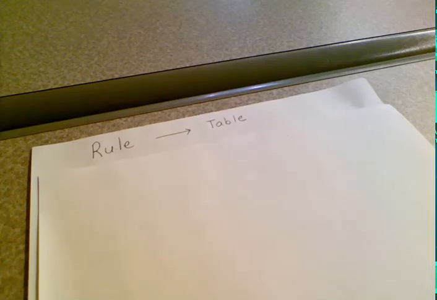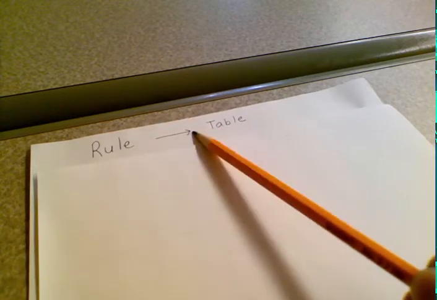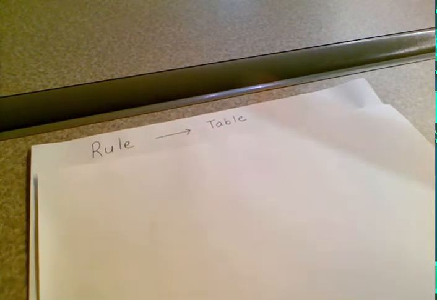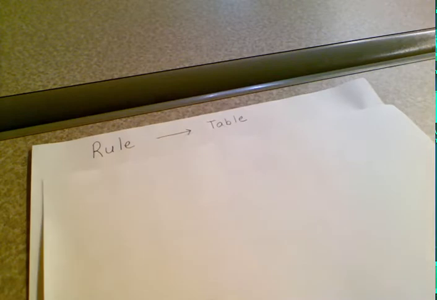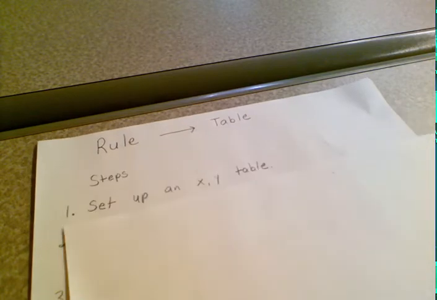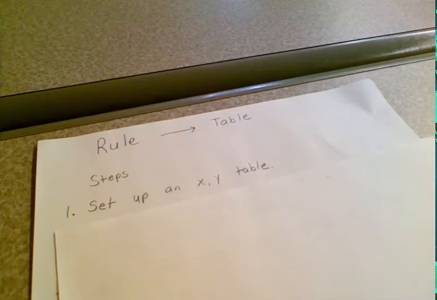Hi guys, today's lesson is on going from a rule to a table, and that's what this arrow means right here, going from a rule to a table. All right, there's a few steps that you're going to have to take here. First off, set up an XY table. Again, you're going to be given a rule, and you're going to have to find the table.